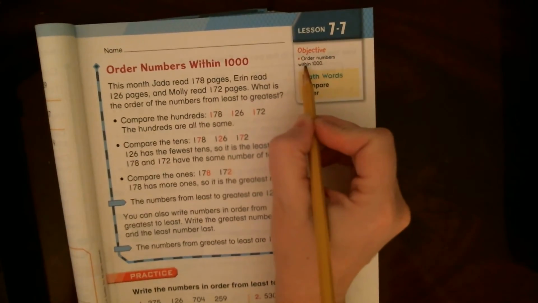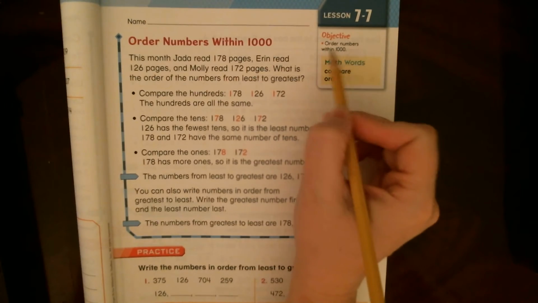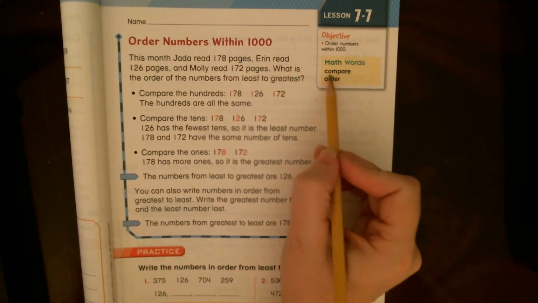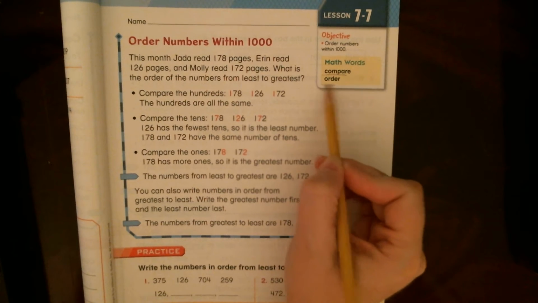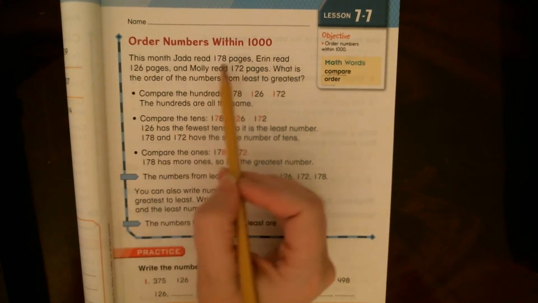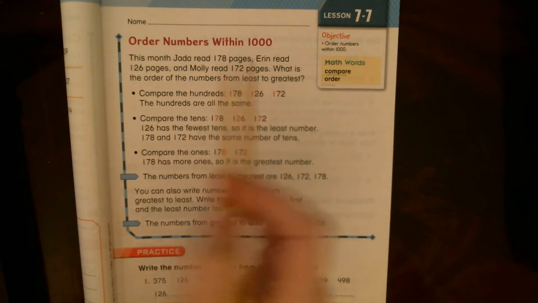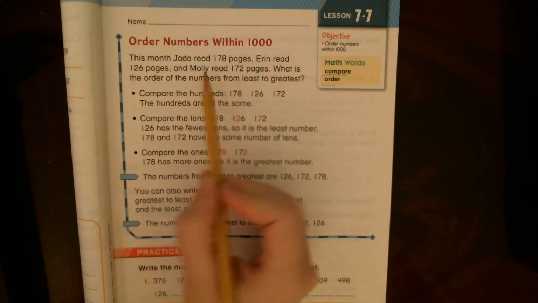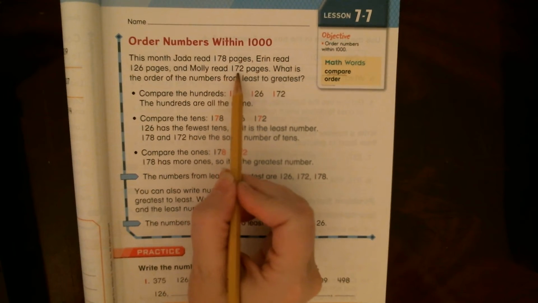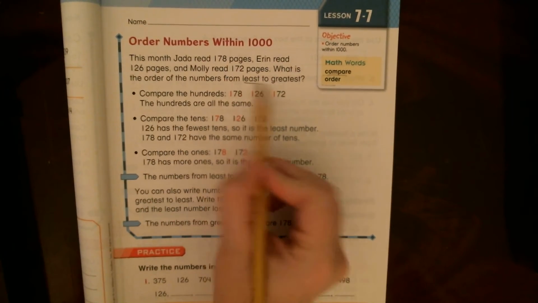Once again, our objective that we have to be able to meet by the end of this lesson is being able to order numbers within 1,000. And in order to do that, you have to compare them first and then put them in order. It says this month, Jada read 178 pages. Aaron read 126 pages. Molly read 172 pages. What is the order of the numbers from least to greatest?